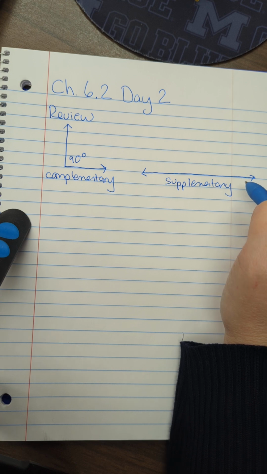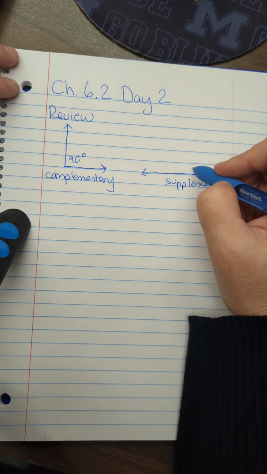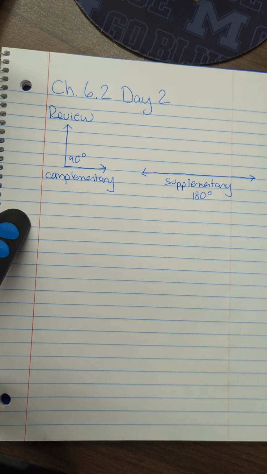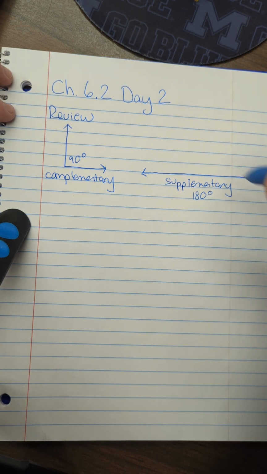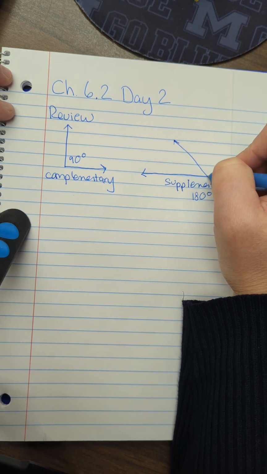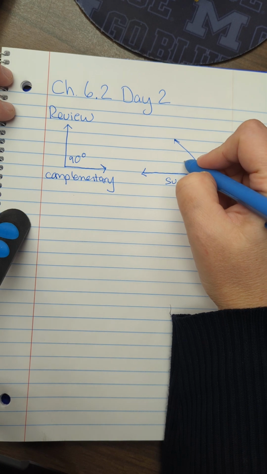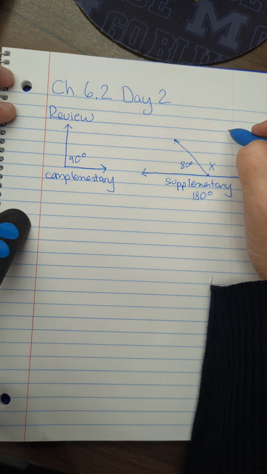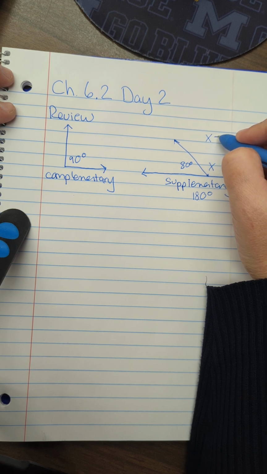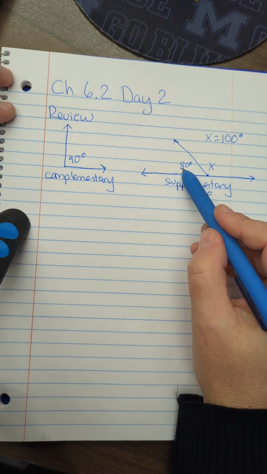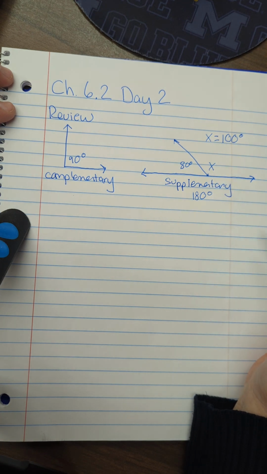Supplementary angles add up to 180 degrees. They're straight lines. Remember, we talked about yesterday always looking for straight lines when we're trying to figure out missing angles. So if I were to do this, obviously not drawn to scale, if this is 80 degrees and this is x, I know that x is 100 degrees because 180 minus 80 leaves me 100 degrees left over.